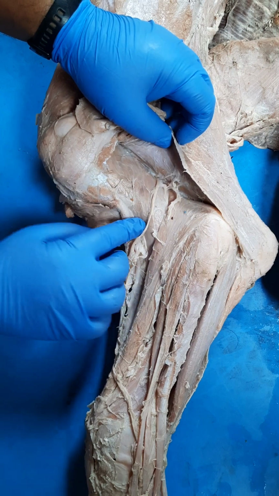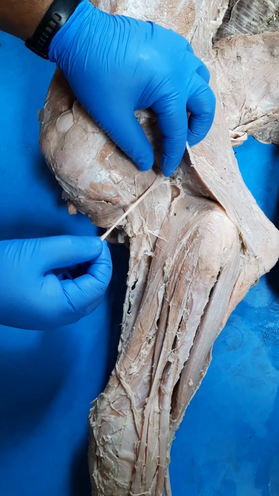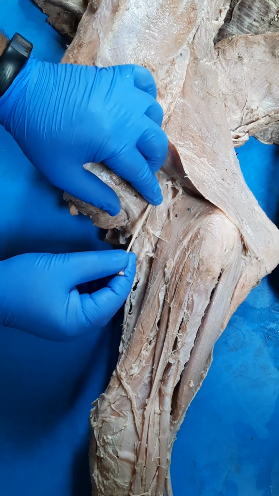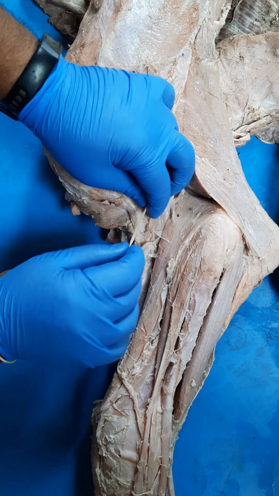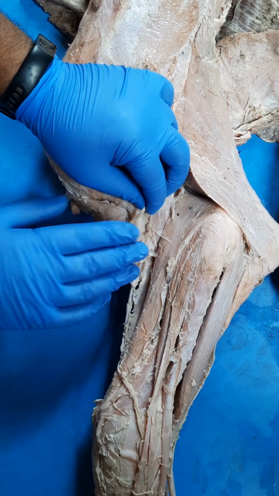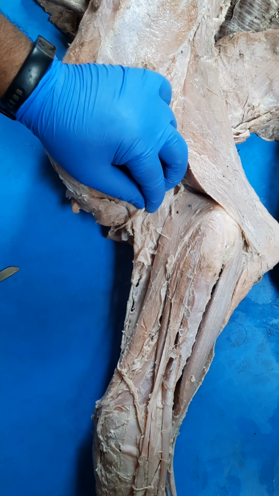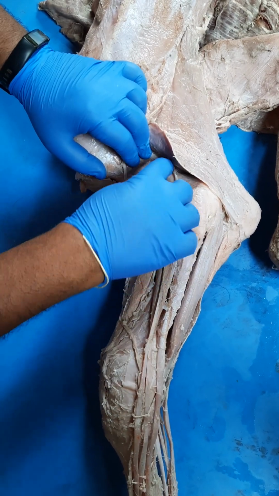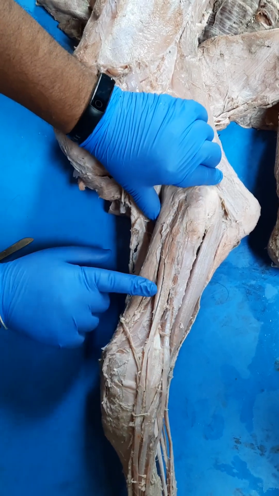it runs over the brachialis in the musculospiral groove, and it detaches its superficial part as well as the deep part. The superficial part runs over the brachialis in front of the forearm region, and it reaches the digits here. The deep part of the radial nerve supplies all the extensors. So all the extensors are supplied by the radial nerve.